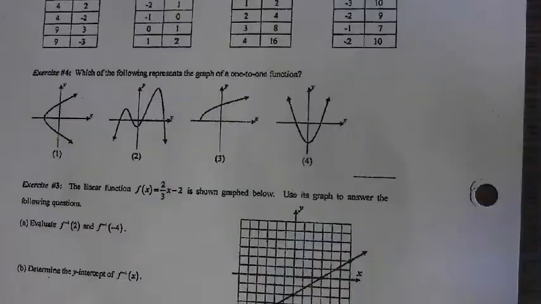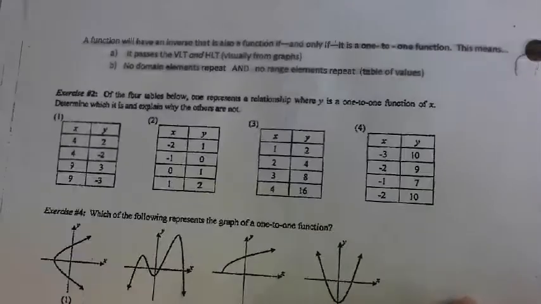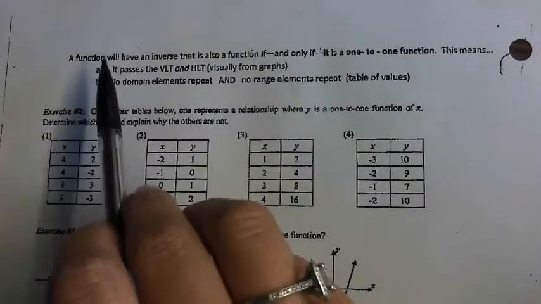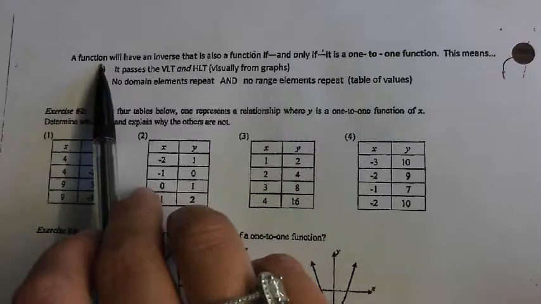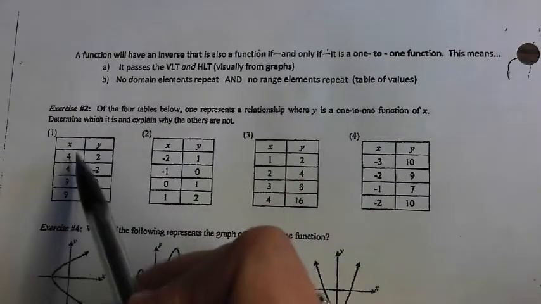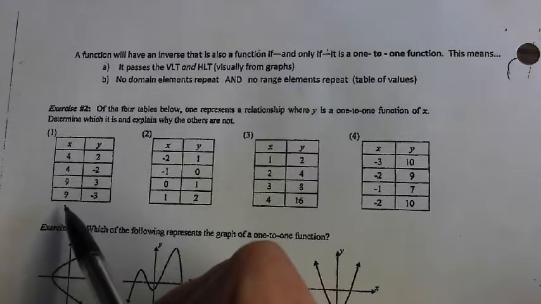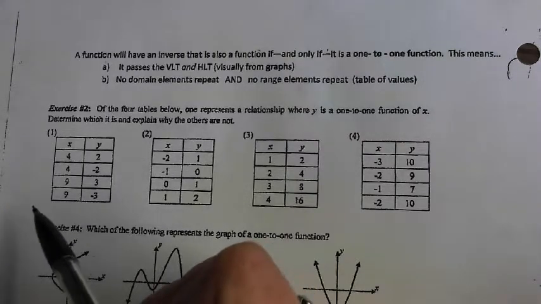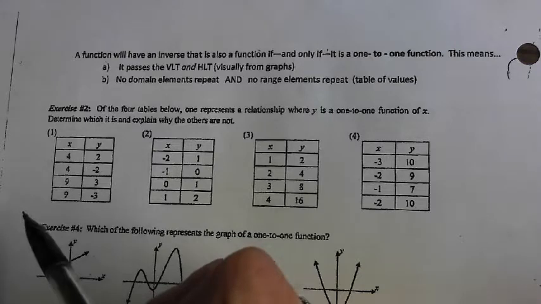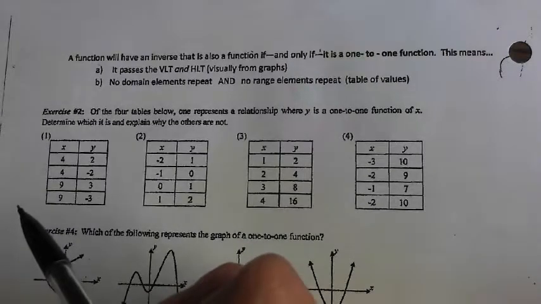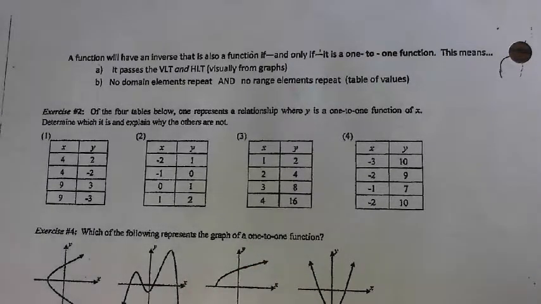Okay. So, a special type of function. First of all, you know a function is something where the x value cannot repeat, right? And if you're looking at it visually, it has to pass the vertical line test, right? Additionally, there's a more special type of function called a one-to-one function.